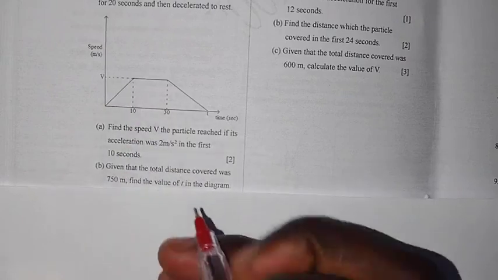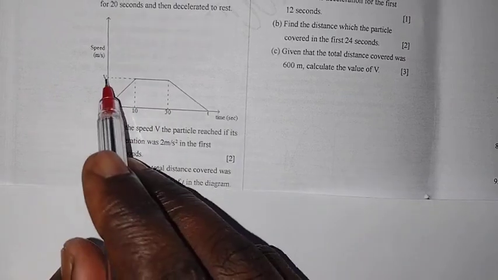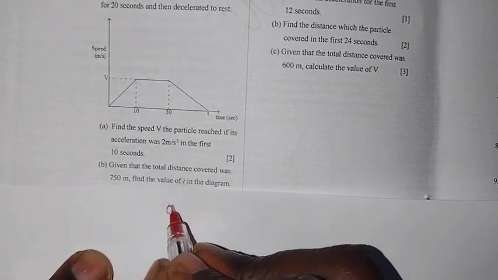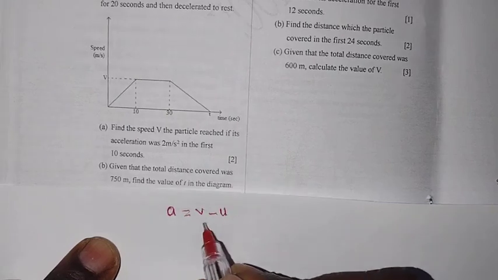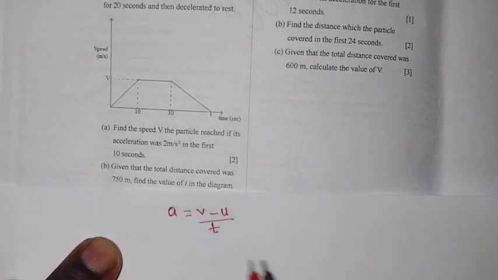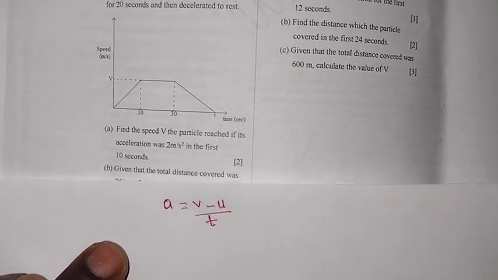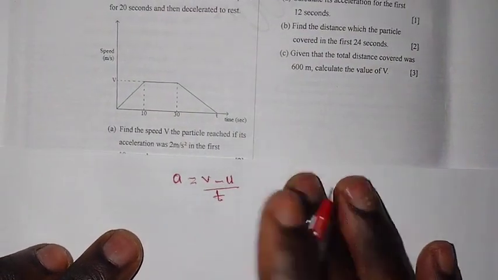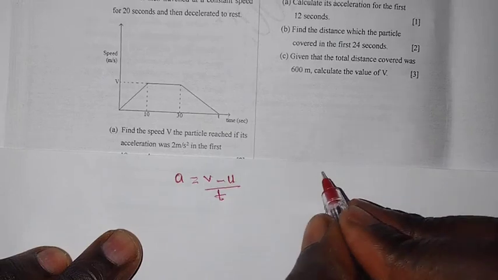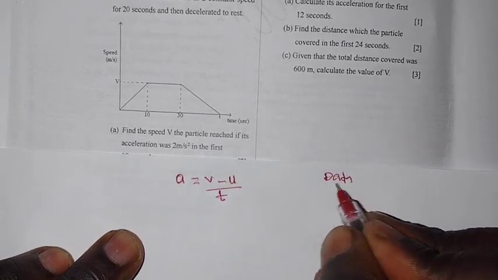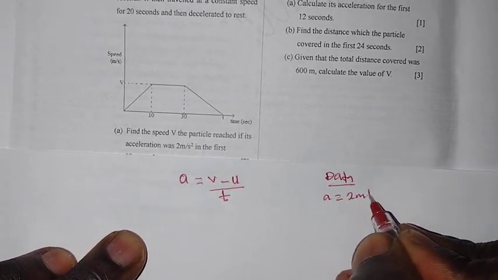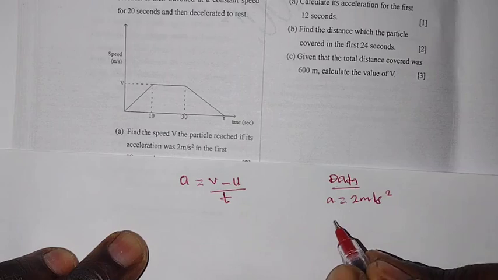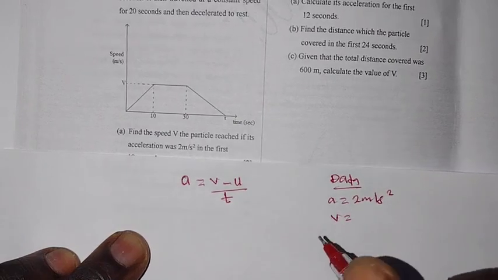So to find this v, you're just going to say acceleration equal to final velocity minus initial velocity over the time taken. Okay, this is the formula that you are going to use. So what you are going to do here is this. When we collect our data right here, acceleration has been given in the question, which is 2 meters per second square.